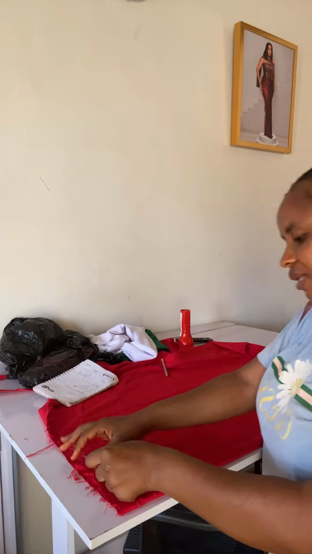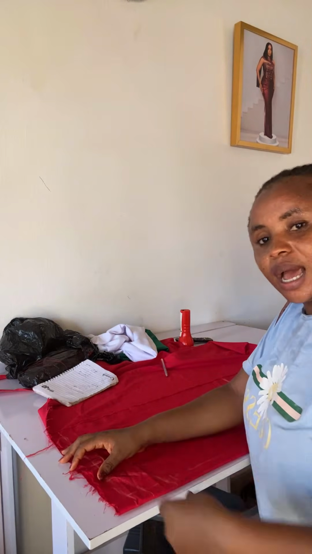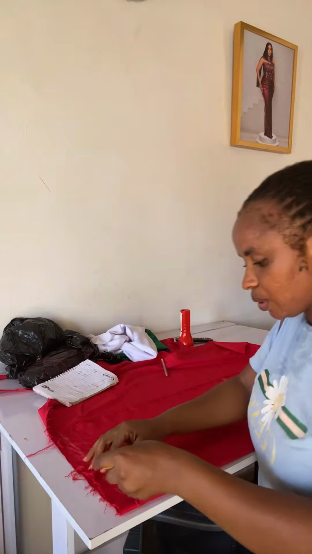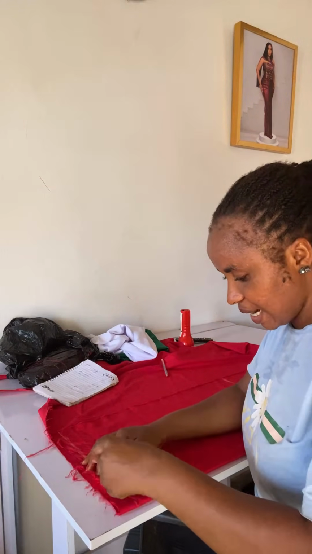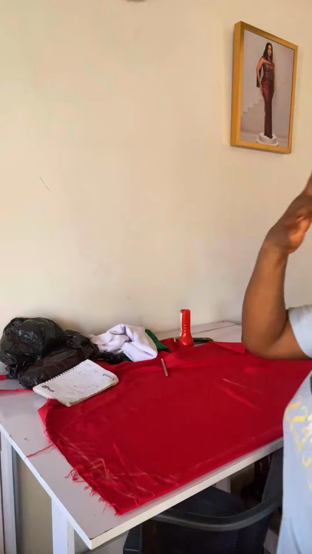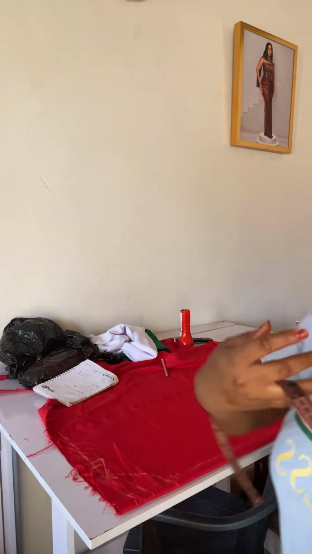So also go ahead and connect the front neckline. I don't really know if this is visible, but I'll connect the front neckline after connecting the back neckline. So the next thing for me to do is to do the armhole, okay? This is the armhole curve.